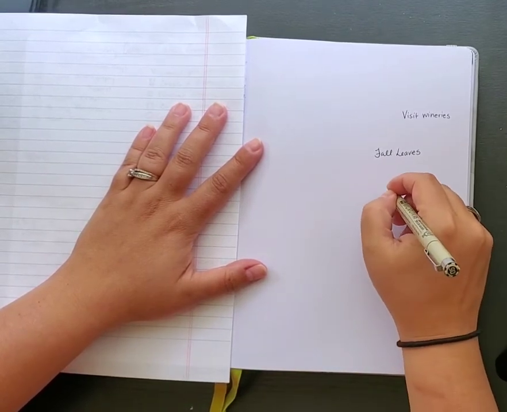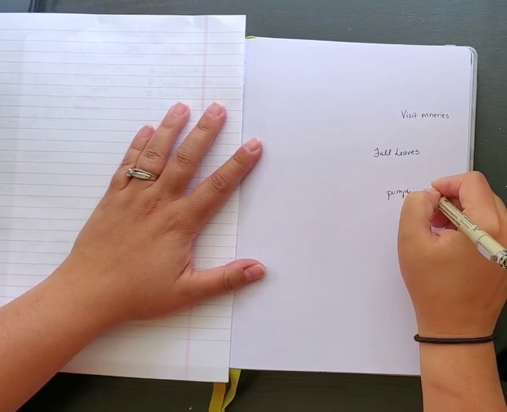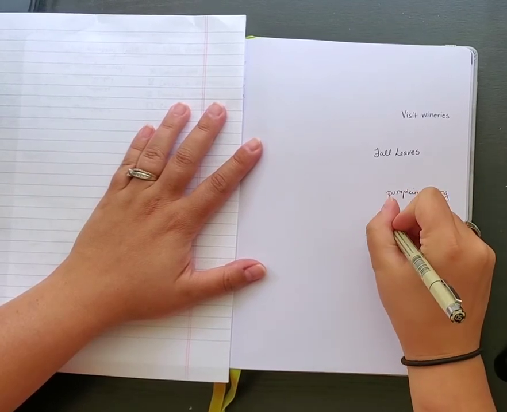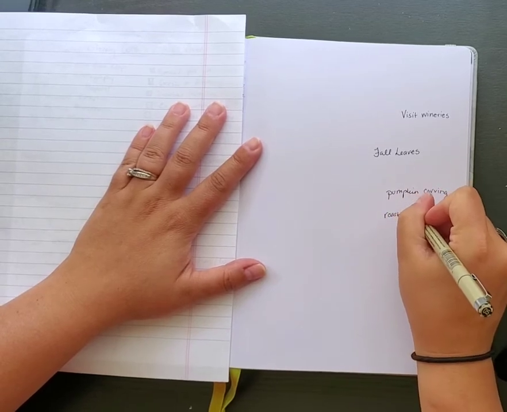Always, of course, we'd like to make a little time for some pumpkin carving. And absolutely linked with this is we make roasted pumpkin seeds.